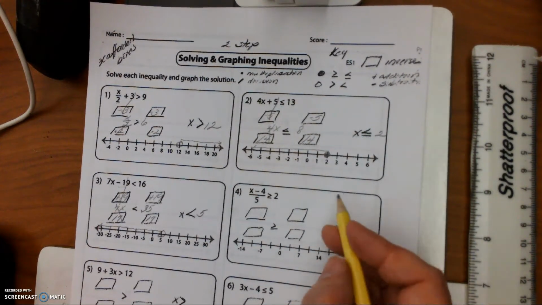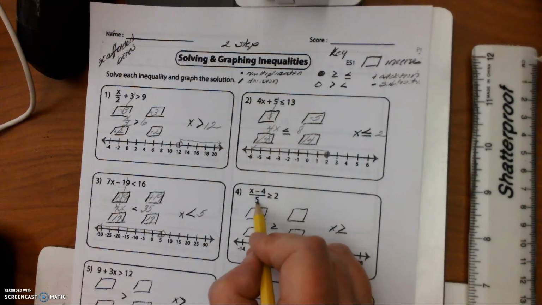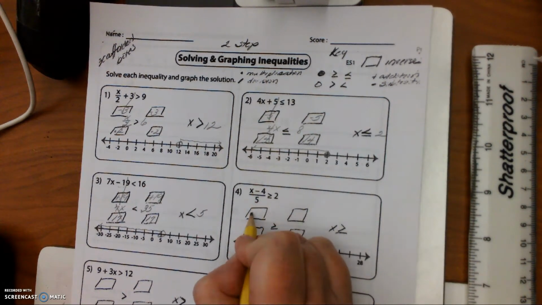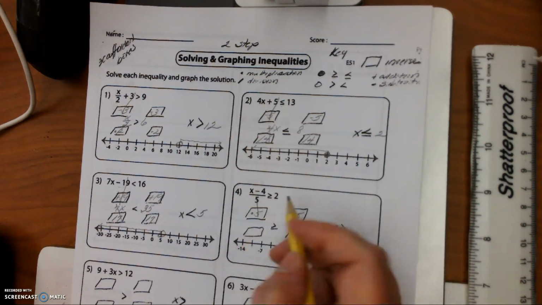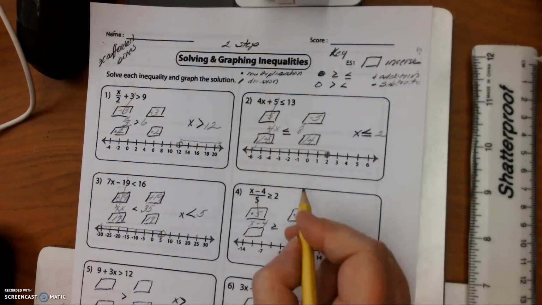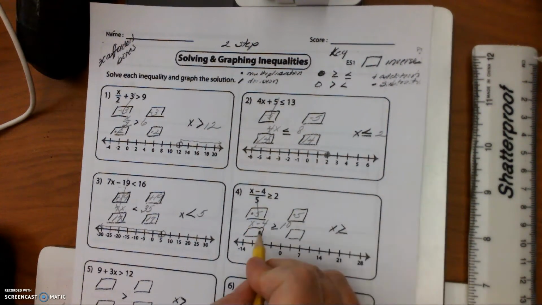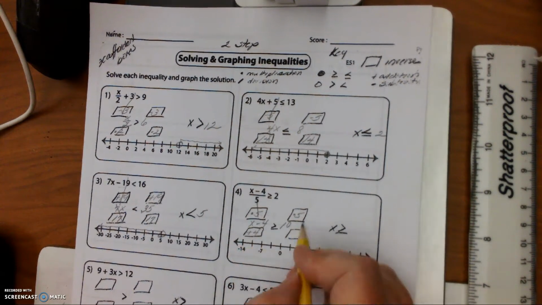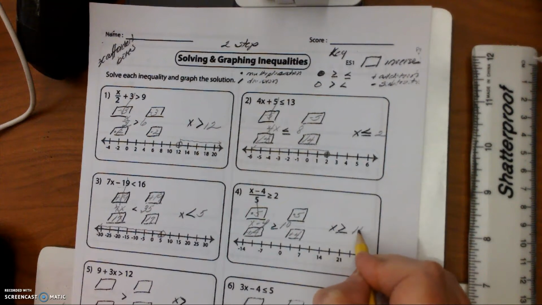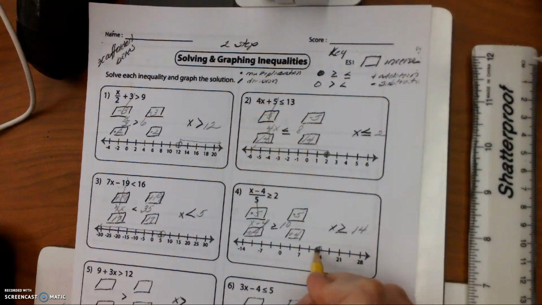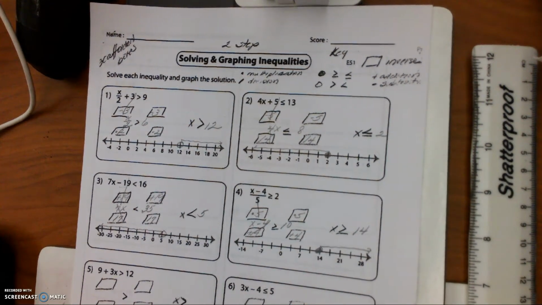Now the next one, we are going to get rid of the 5 because it's x minus 4 over 5. So the inverse is multiplication. So we are going to multiply both sides by 5. These cross out. So x minus 4 comes down. 2 times 5 is 10. So we want the x by itself. So minus 4, the inverse is positive 4. These cross out. So x is greater than or equal to 14. So we're going to make a solid circle on the 14, and we are going to go to the right because it's greater than. Okay?